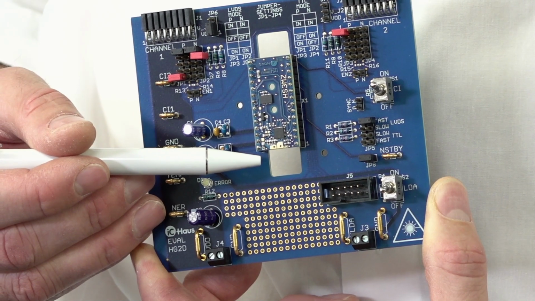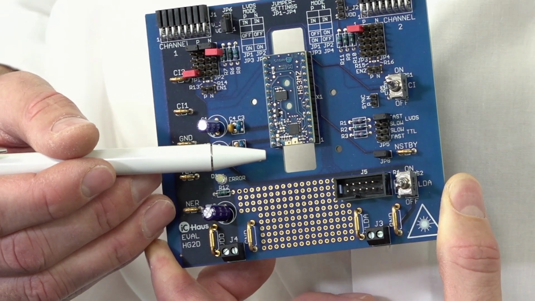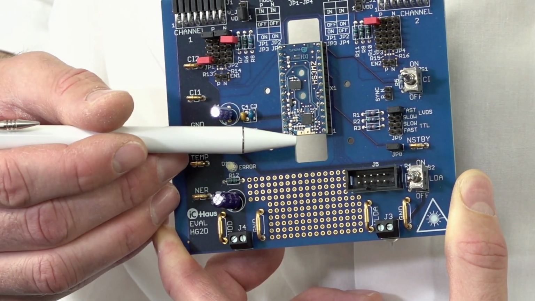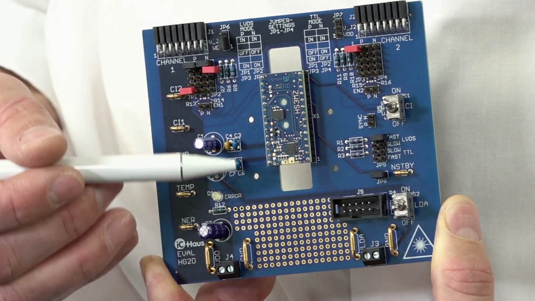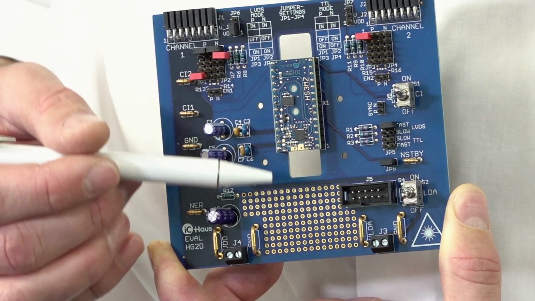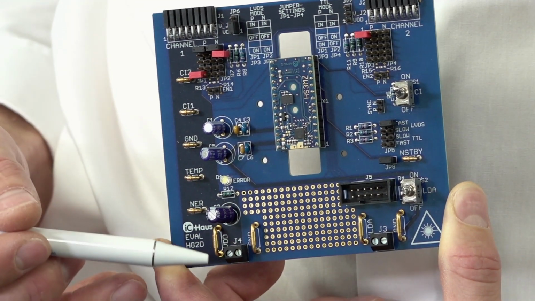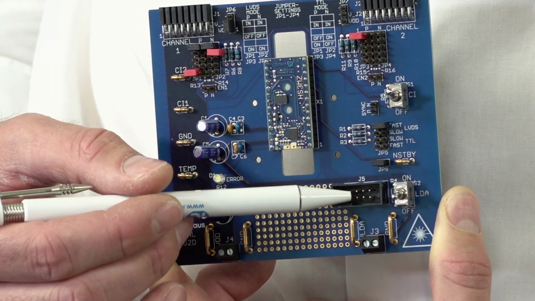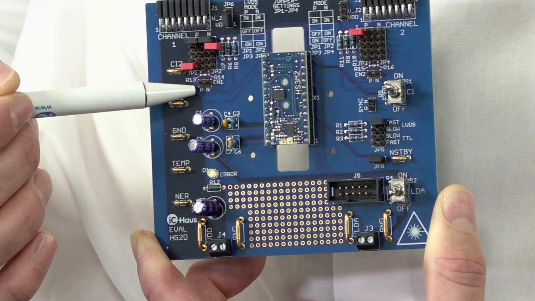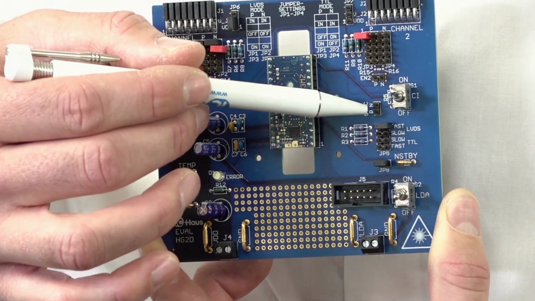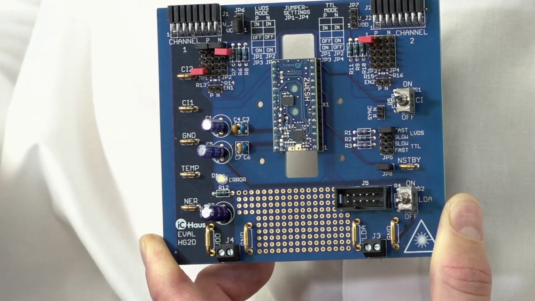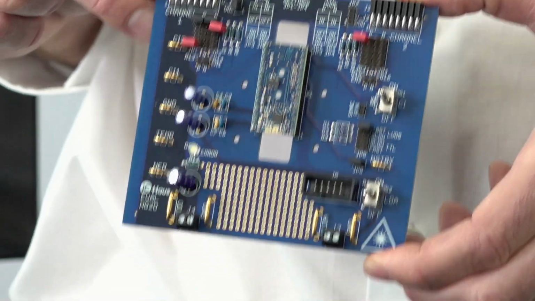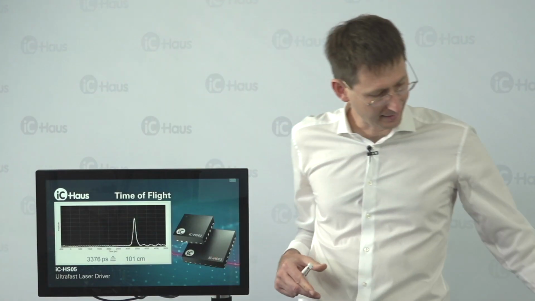And below it, there are two solder pads with through holes where you have to solder on your own laser diode. And then around our high-speed module, this little board in the middle, we have the bigger host adapter, which features all the easy-to-access pins for voltage supplies, the digital interface, input of our trigger signal, and of course output of the synchronization signal, so we can start our stopwatch. So this was the board itself. So we can go back now to the overall setup.